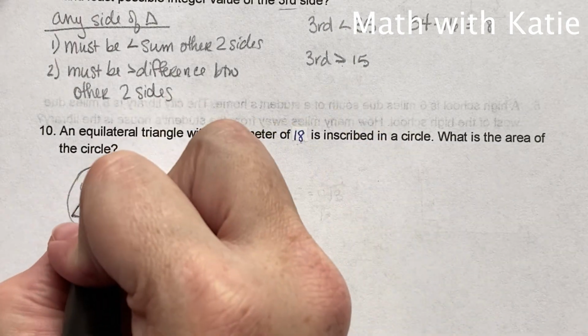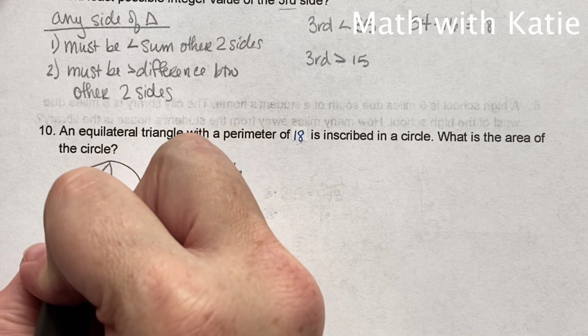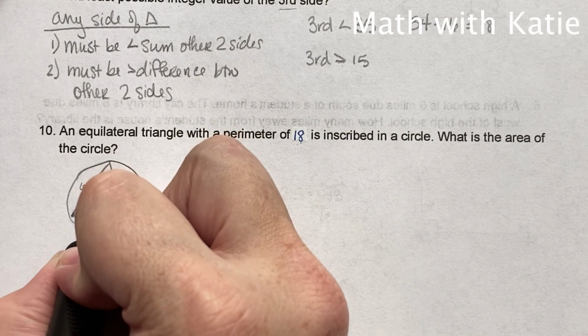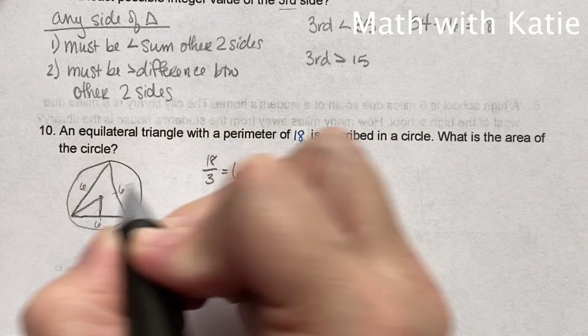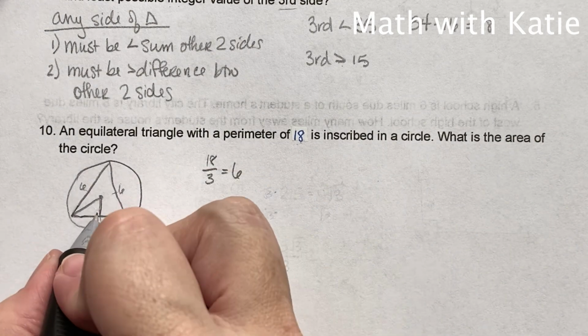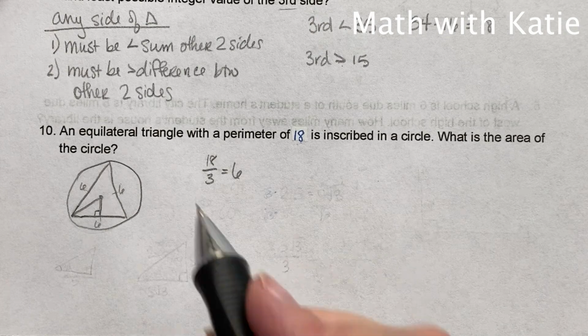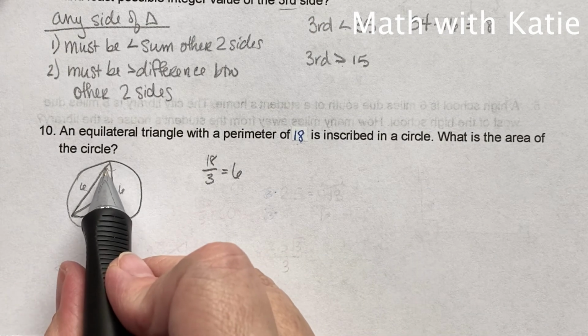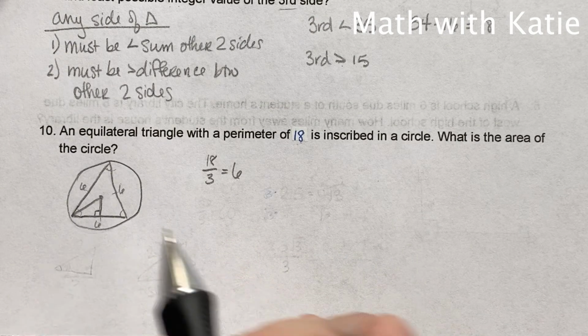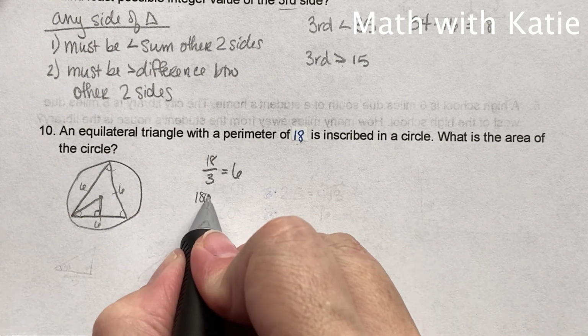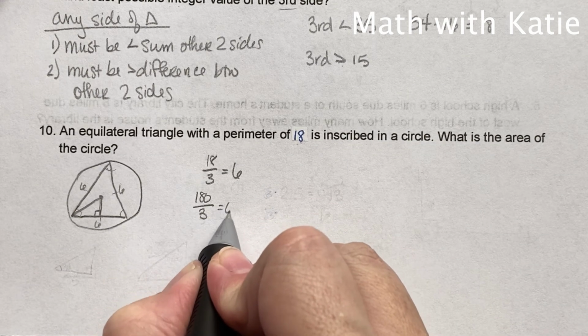Okay, so the first thing we're going to do is draw on a radius. And then from there we're going to pull another leg down, and now you'll see we've got a right triangle. The other thing that we know about equilateral triangles is that all these angles are equal. So 180 divided by 3, 60.